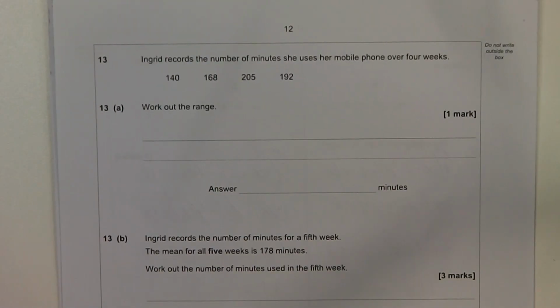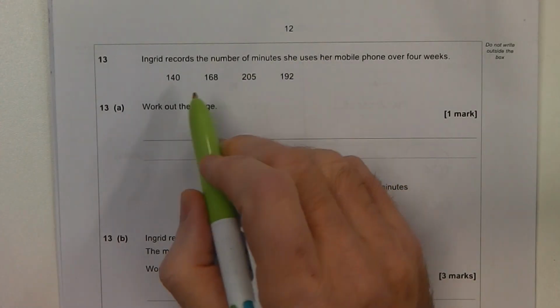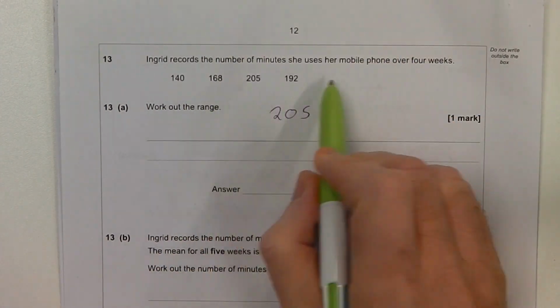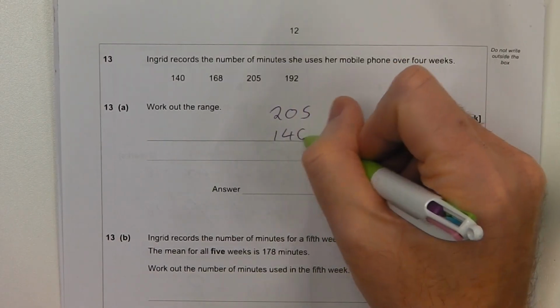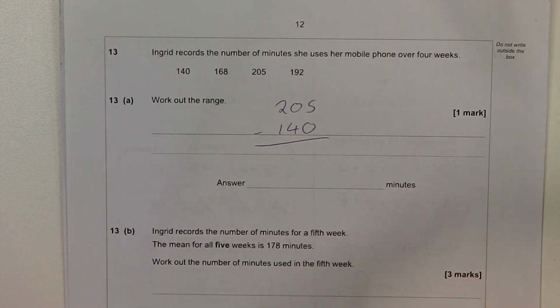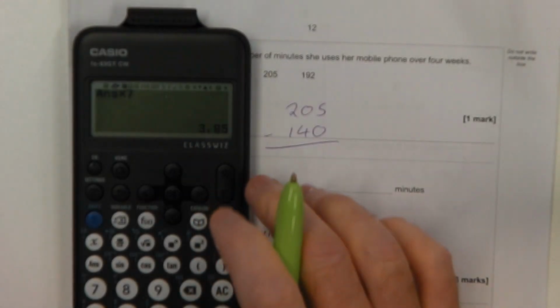So question 13. So Ingrid records number of minutes she uses a mobile phone over 4 weeks, and we want the range. And the range is highest take away the lowest. So we look at that, we've got 205 as our highest, and our lowest is 140. So as we go through that, we take that away. We can do it that way. Calculate the paper, let's do it the quick way.